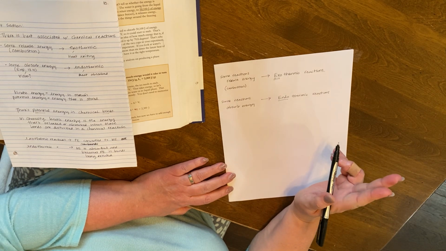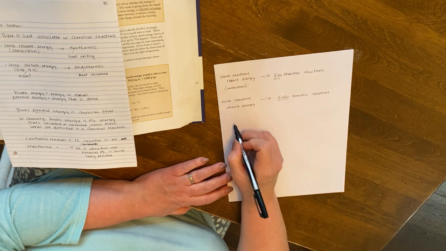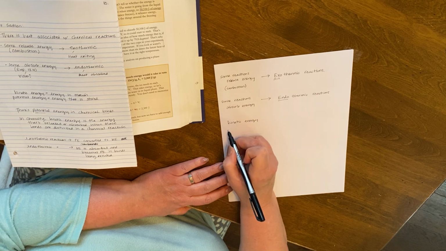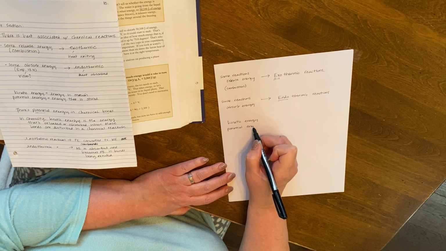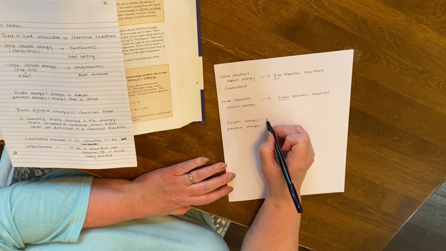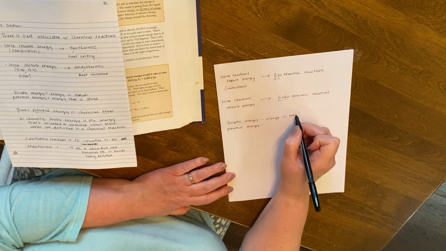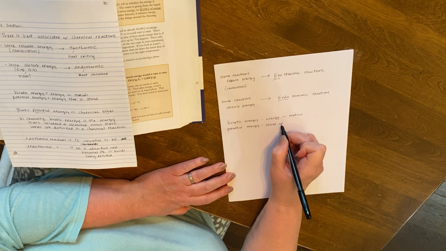Okay, there's two more things we need to talk about. Hopefully you've talked about these two terms in other classes, but there's kinetic energy and potential energy. If you take physics next year, we'll talk about these a lot, okay? Kinetic energy is energy in motion. Potential energy is stored up energy.